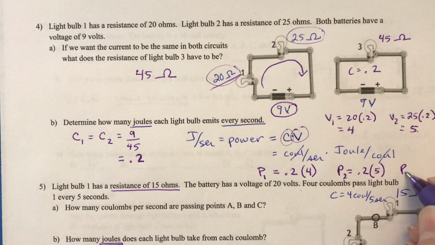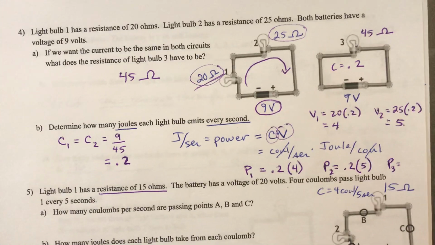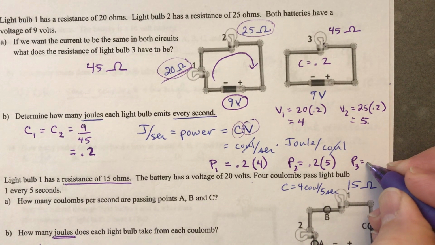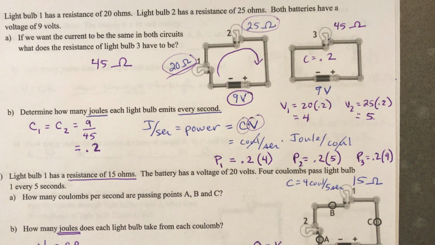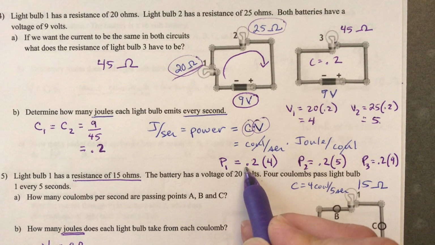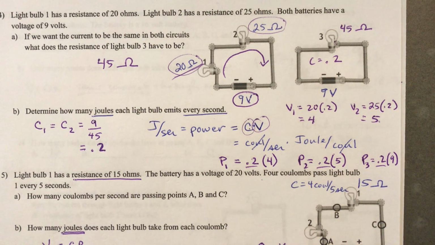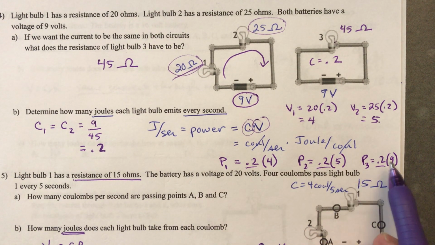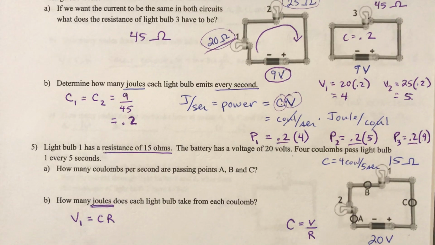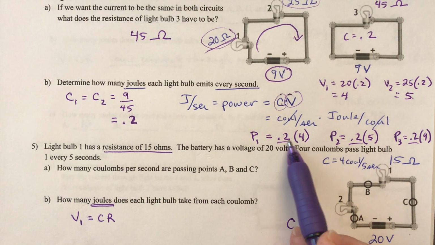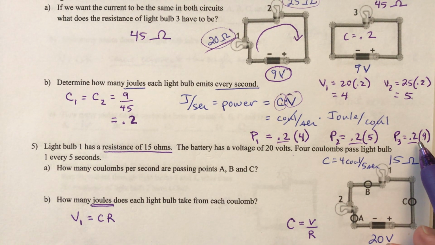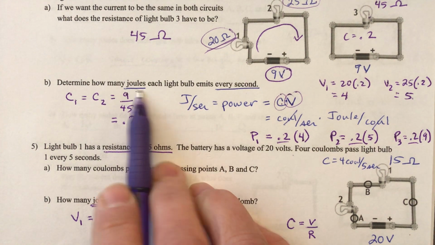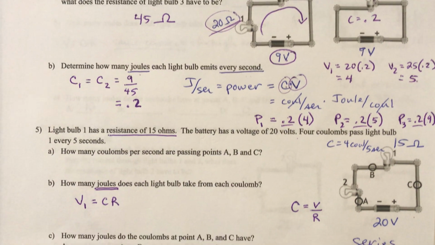And then the power for bulb number 3 would be 0.2 times 9. So again, the current for all three is 0.2, but the voltage drops are different for each one. So this would turn out to be 0.8, this would be 1, and this would be 1.8. And again, joules per second is power.